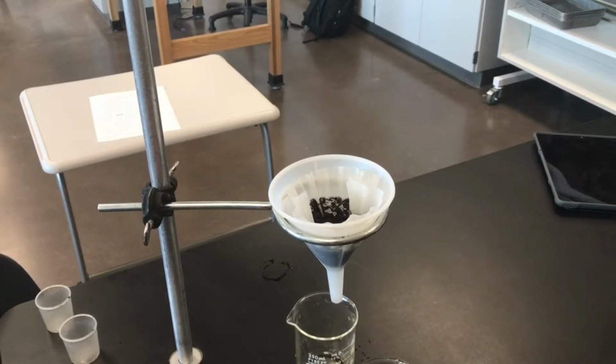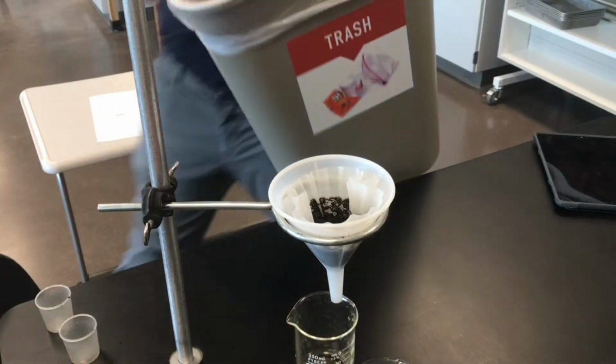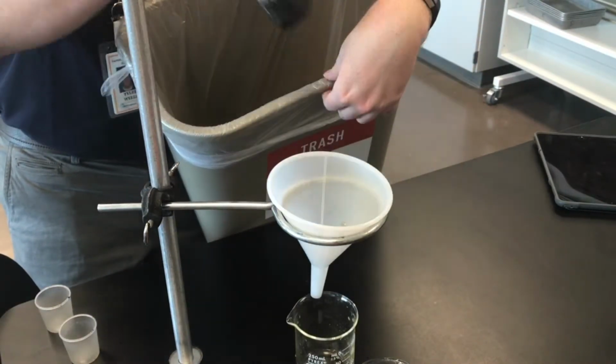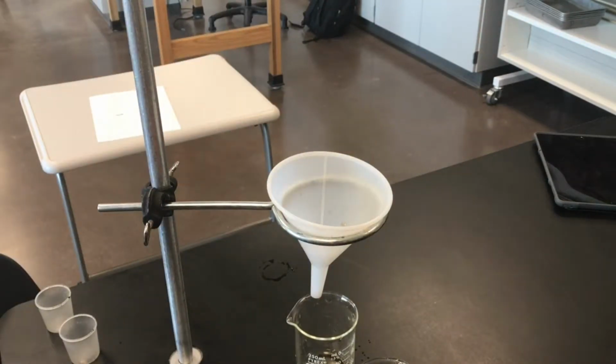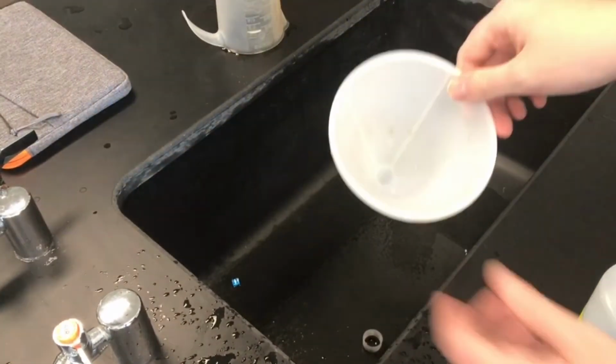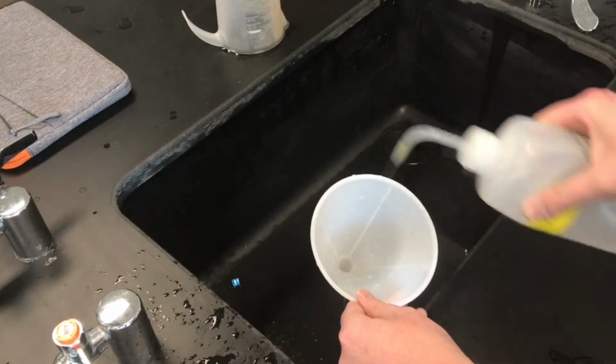Before we start the next part, you should fully dispose of everything that you'd use for part 1. So what I'm going to do here is throw away my solution. I'm actually going to bring over the garbage, and I recommend that you do this as well. To throw away my coffee filter, your funnel. We're going to rinse this out with deionized water here. So make sure you fully rinse out your funnel before you start the next procedure.